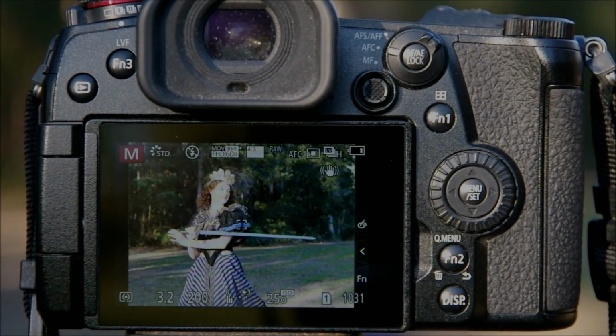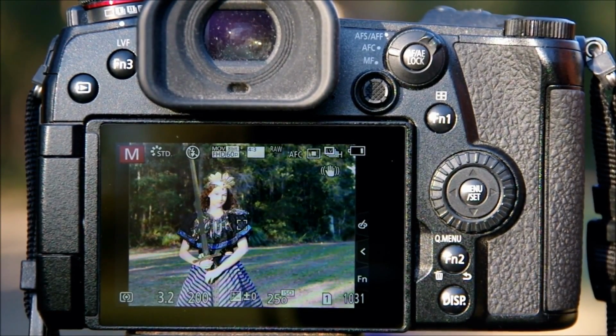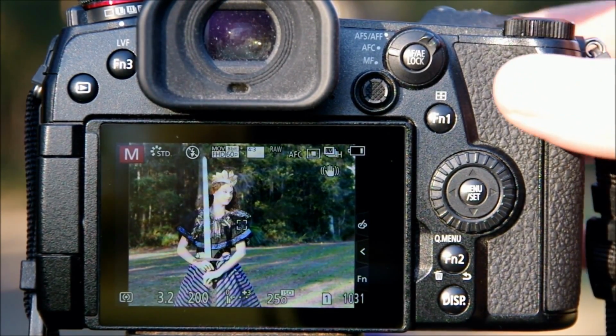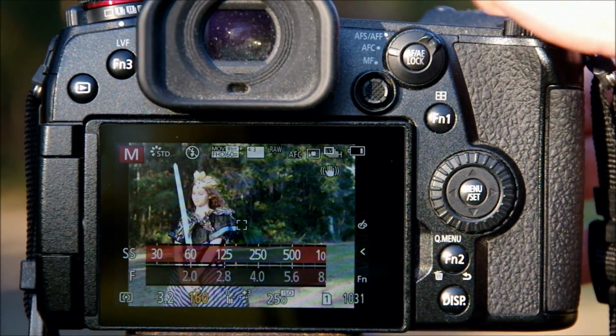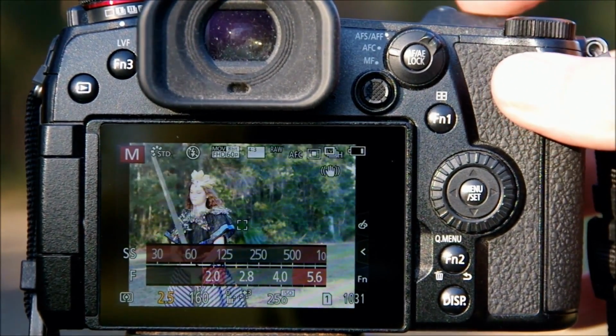Now I have two different video functions assigned to the C1 and C2 positions. Let's see how easy it is for me now to switch from shooting stills in manual mode to shooting slow motion video using those custom settings.